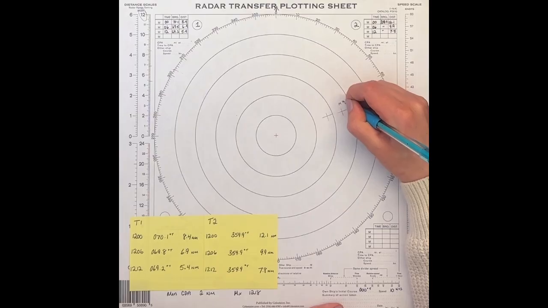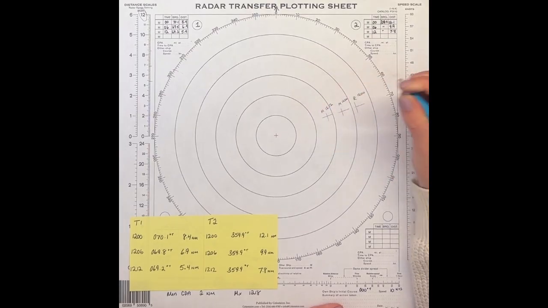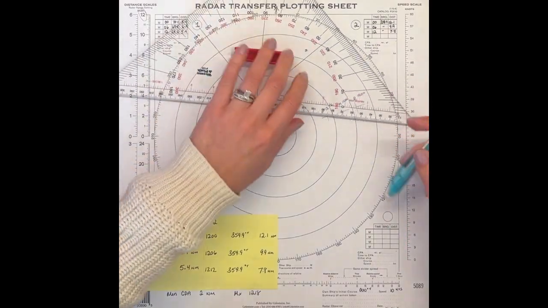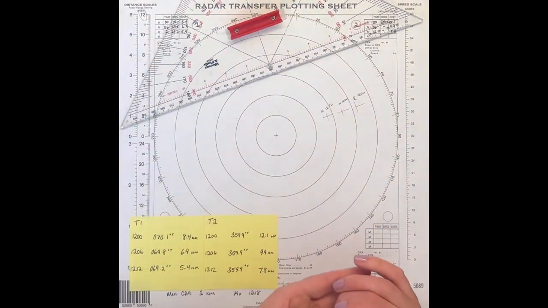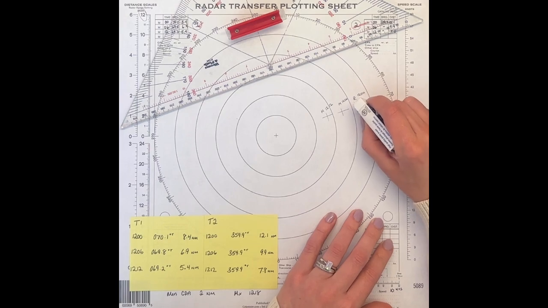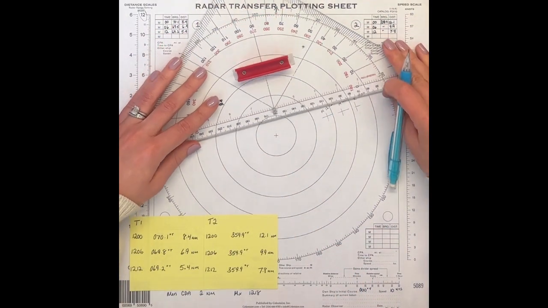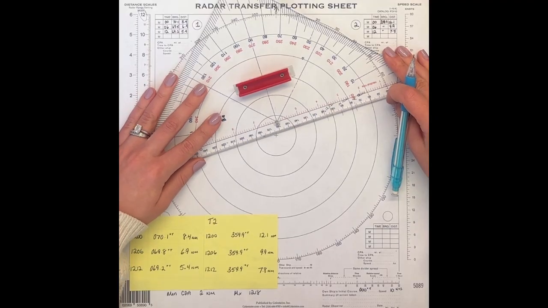Be sure to always label your points as well. When we do get into multiple targets, keeping track of everything is very important. So right now, I'm just going to clean it up a little bit, and then connect my RML for target 1.